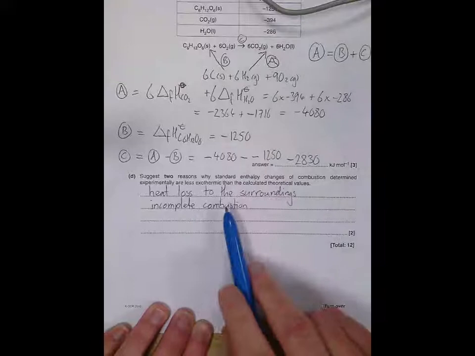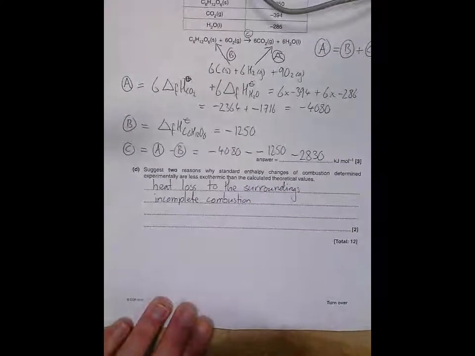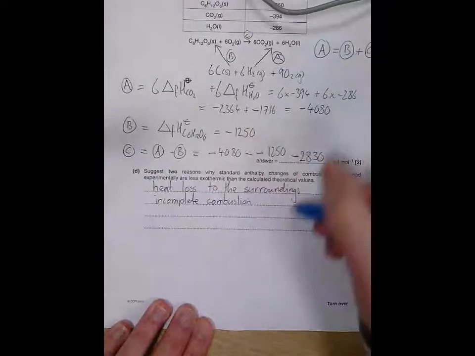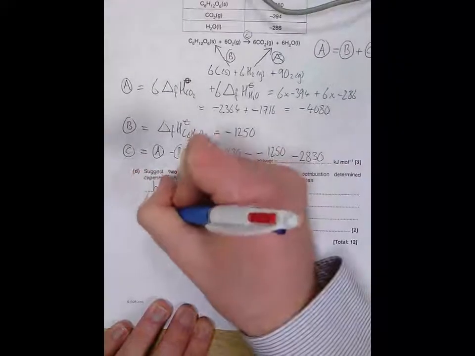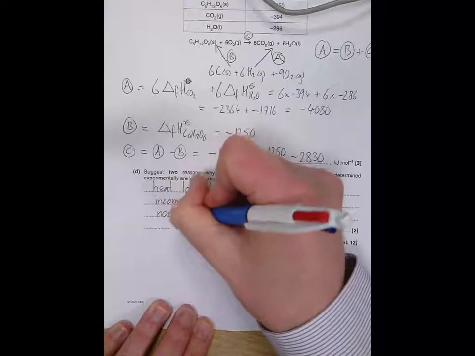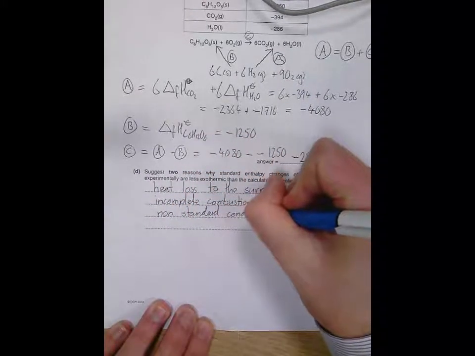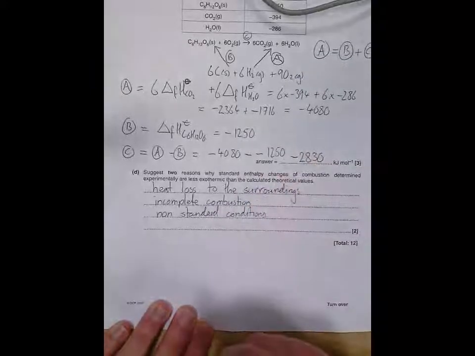So incomplete combustion. And then the final part is, there's 2 marks, they're the 2 to go for. It's always worth adding in the third and saying non-standard conditions, because of course everything that you're doing in the lab is not going to be perfectly at the standard conditions.